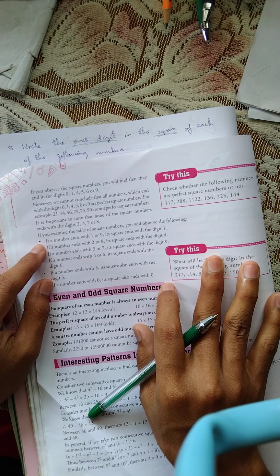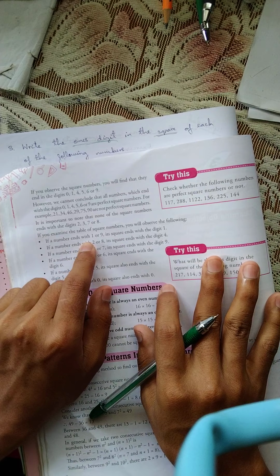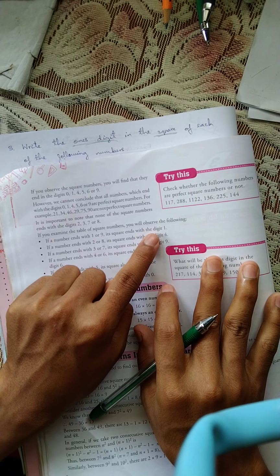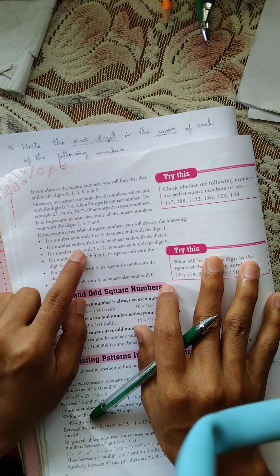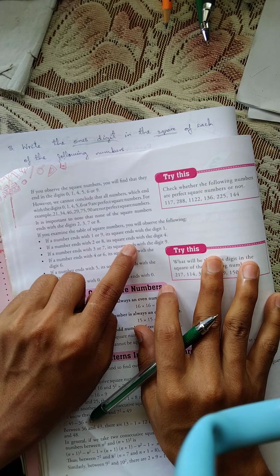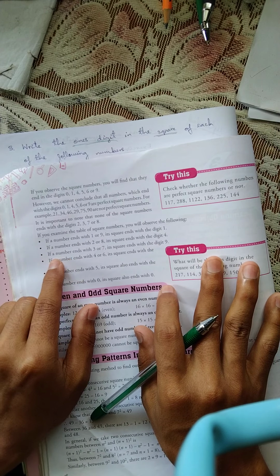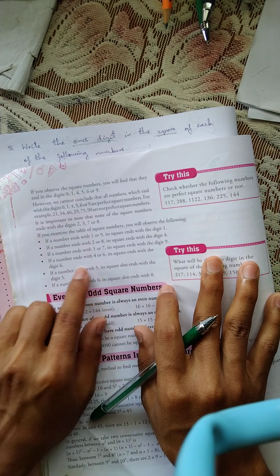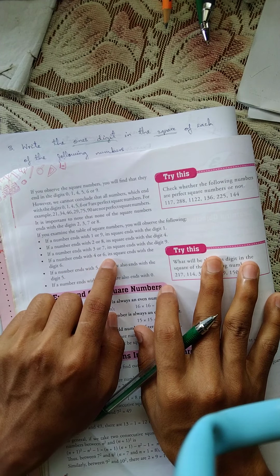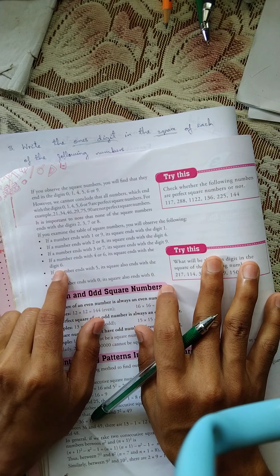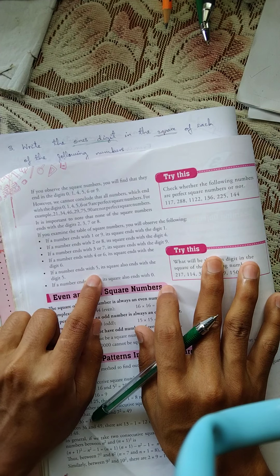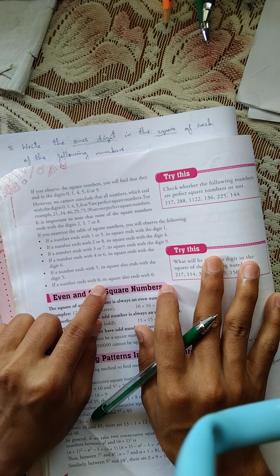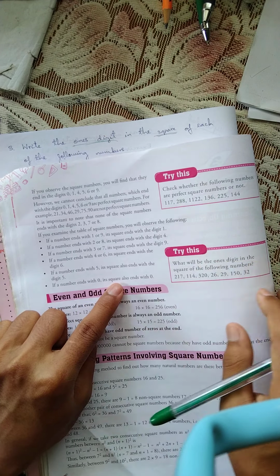The first point is that if a number ends with 1 or 9, its square ends with the digit 1. If a number ends with 2 or 8, its square ends with the digit 4. If a number ends with 3 or 7, its square ends with the digit 9. If a number ends with 4 or 6, its square ends with the digit 6. If a number ends with 5, its square also ends with the digit 5. If a number ends with 0, its square also ends with 0.